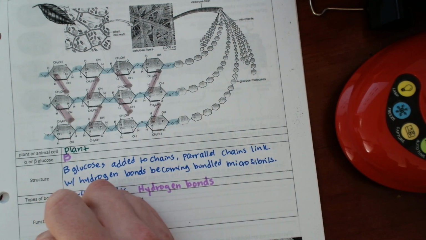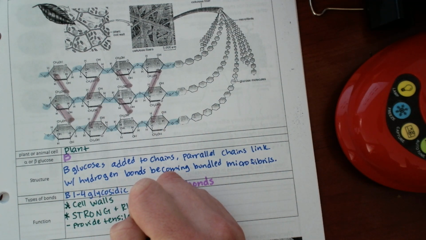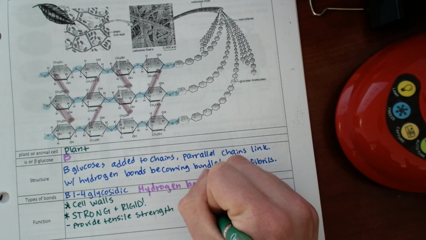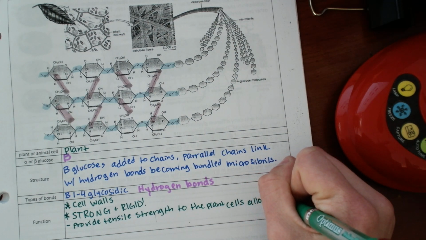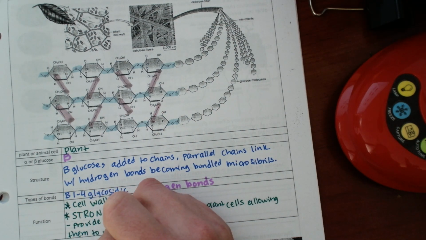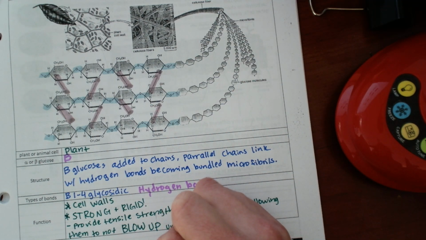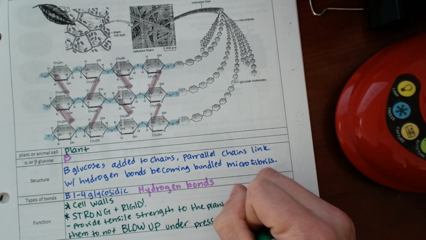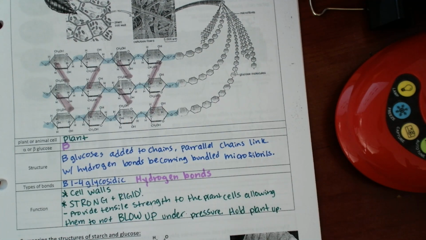They provide tensile strength to the plant cells, allowing them to not blow up under pressure. That's what holds the plant up. It's like a bonus fun fact.